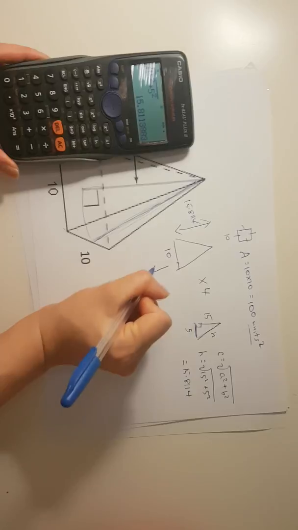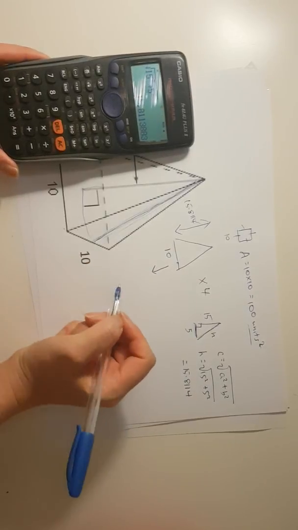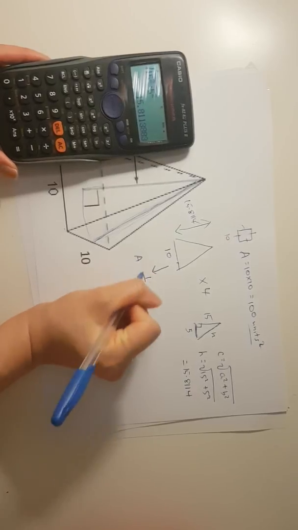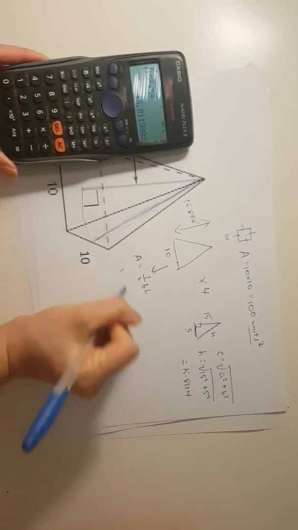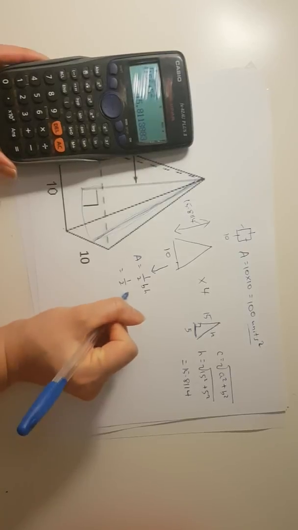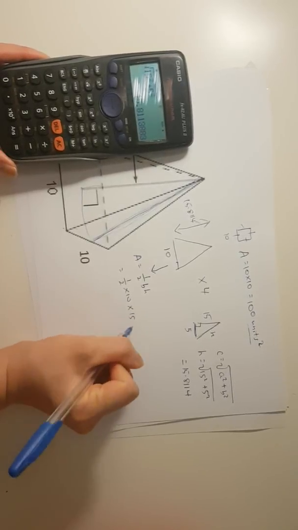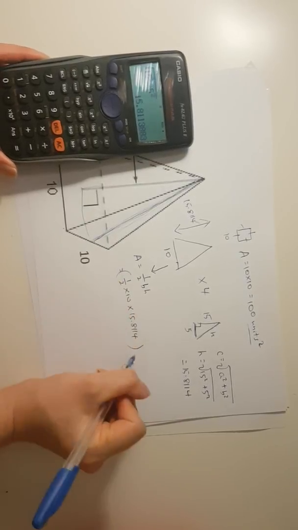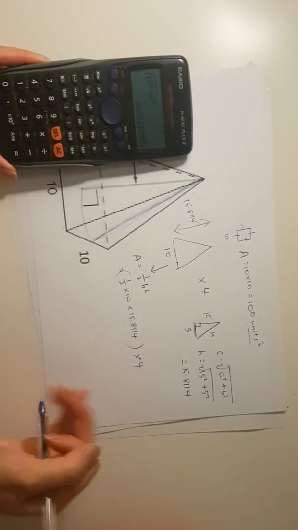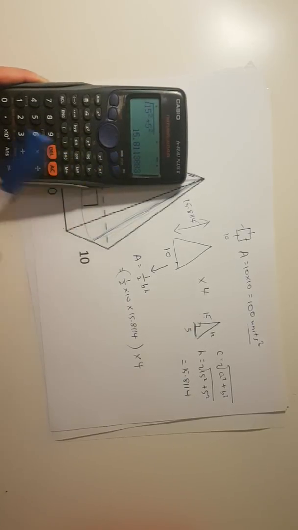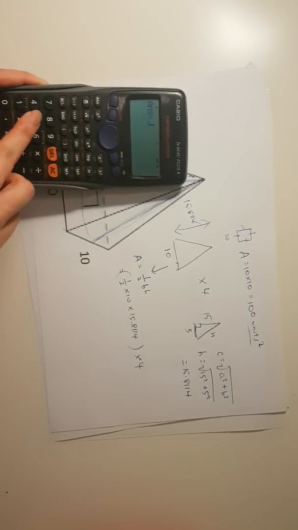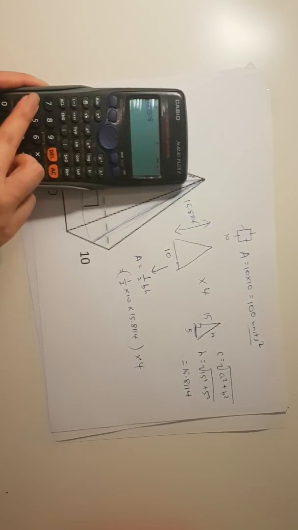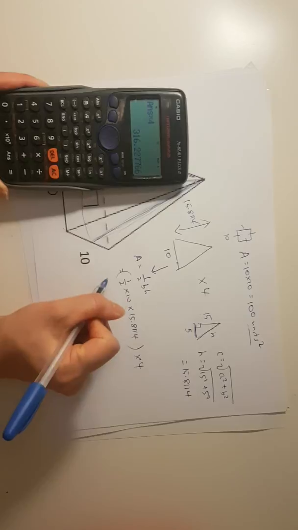Now, we have to calculate the area of a triangle. Formula is half base times height. Base is 10, so it'll be half times 10 times the height of 15.8114. And I know that I'm going to multiply all that by 4 because I have 4 of them. So let's just save this answer there, and I'm just going to multiply it by a half and multiply it by 10. And then I'm going to multiply it by 4 because I have 4 of those faces.